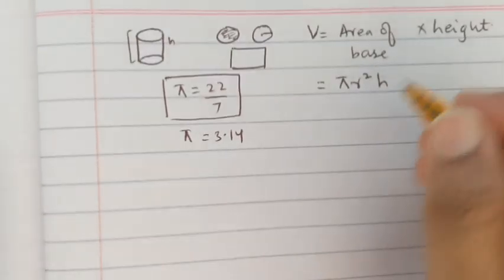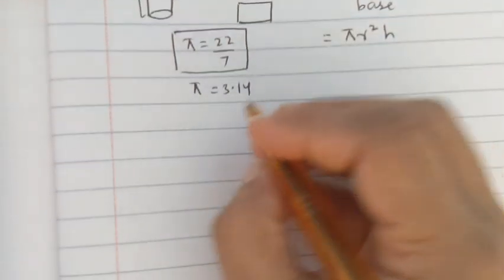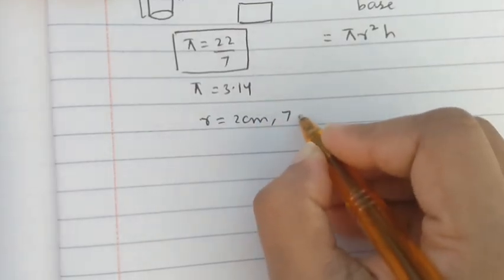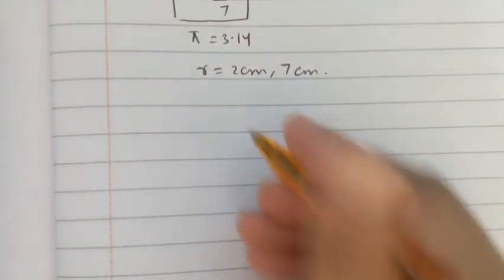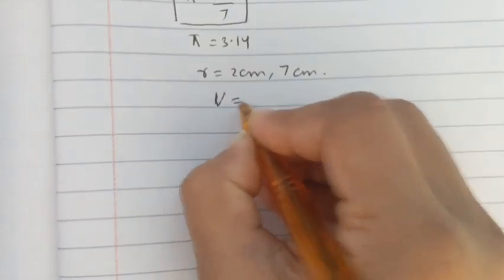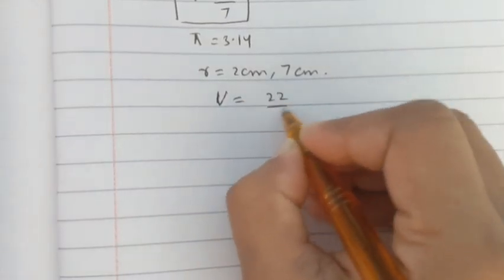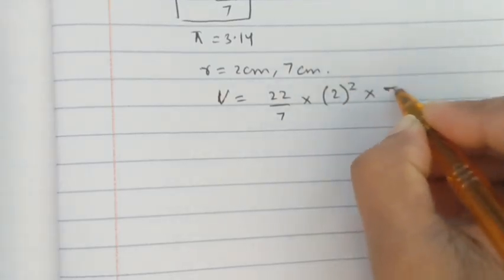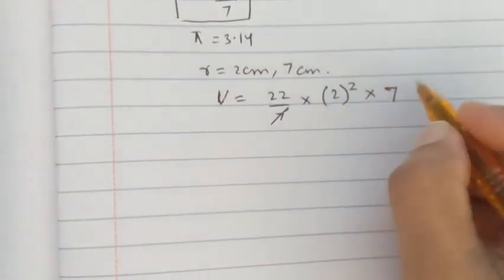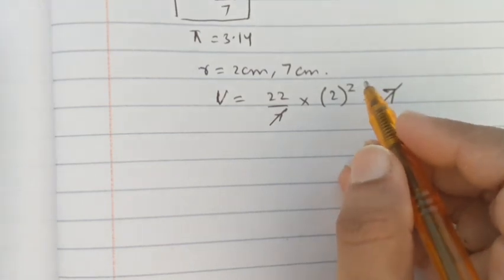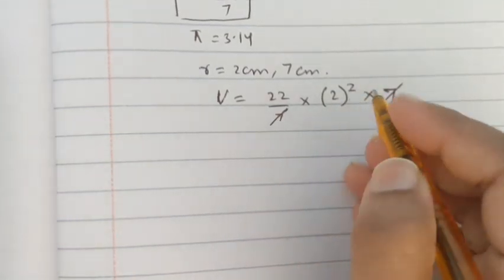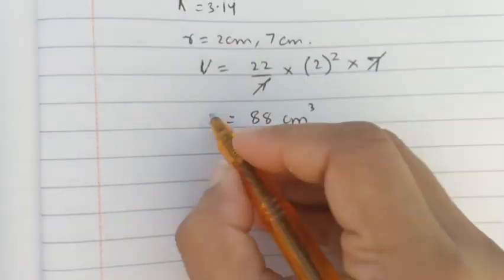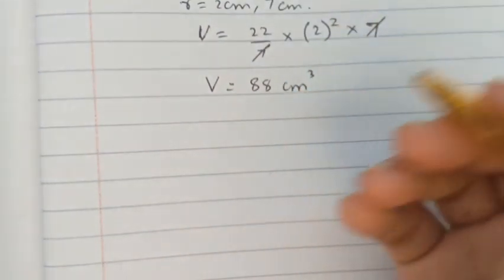Okay, so let's say the radius is given as 2 centimeters and the height is given as 7 centimeters. We'll use the formula volume equals 22/7 multiplied by 2 square multiplied by 7, the height. So we can cross out 7 with 7, then the square of 2 is 4, so we'll multiply 22 by 4 and we will get the answer 88 centimeter cube. That's all.